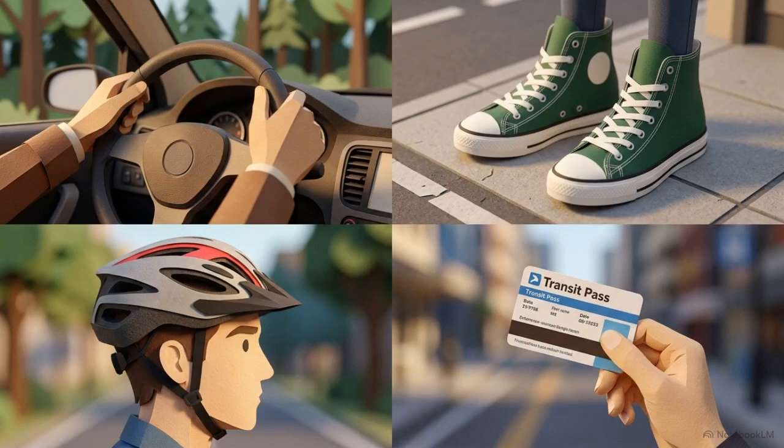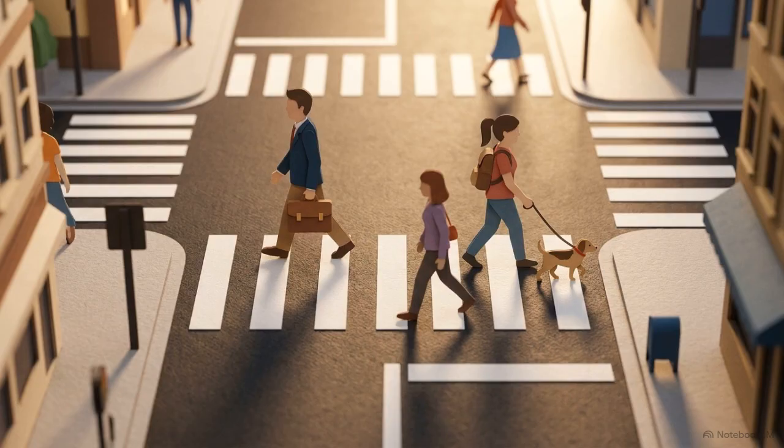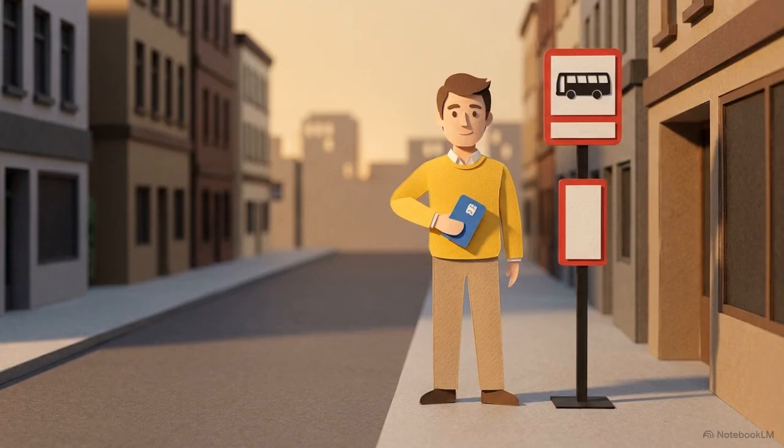These basic action words, drive, walk, take, and ride, give you the foundation to explain how you or anyone else gets to work or school every single day. Today, Leo has a clear choice. He does not own a car, so he chooses the bus.